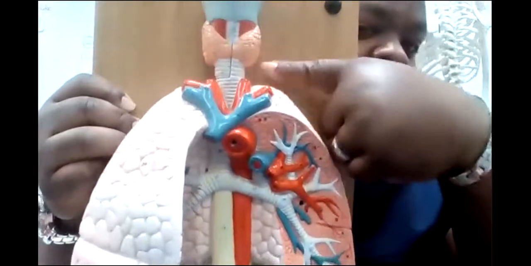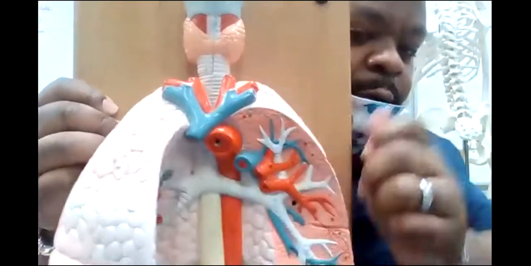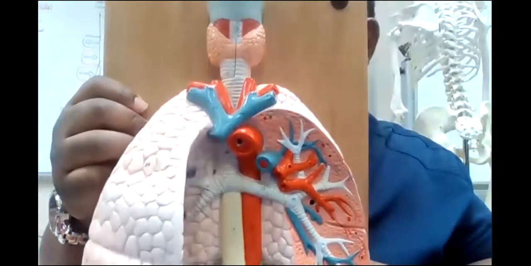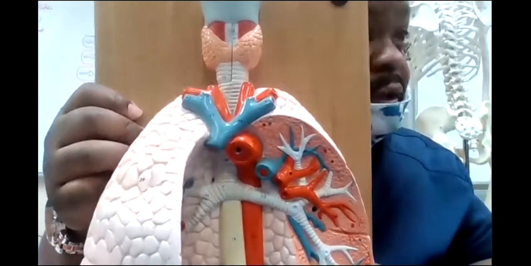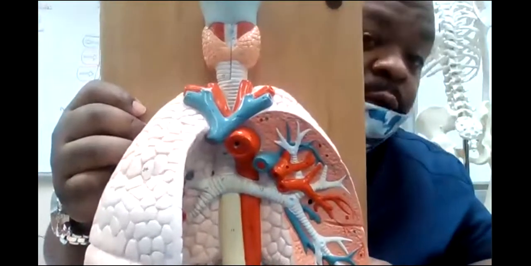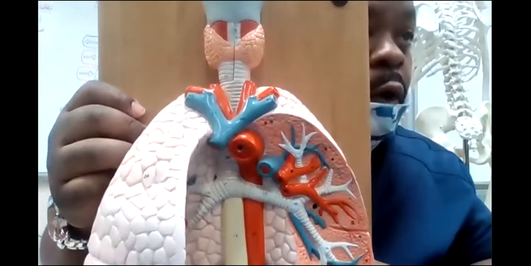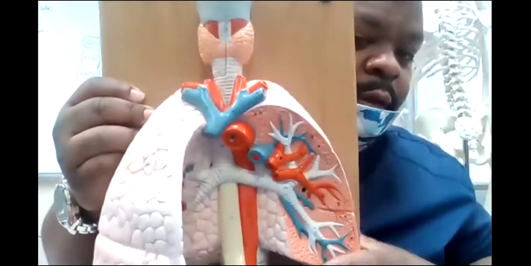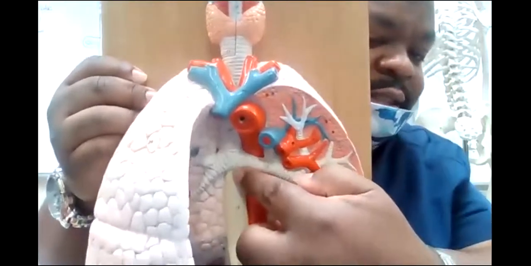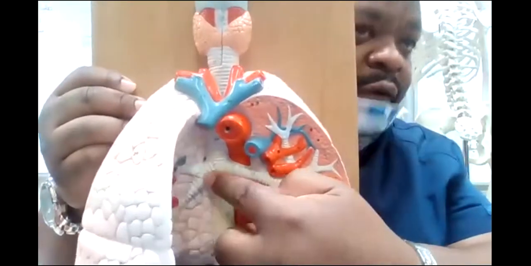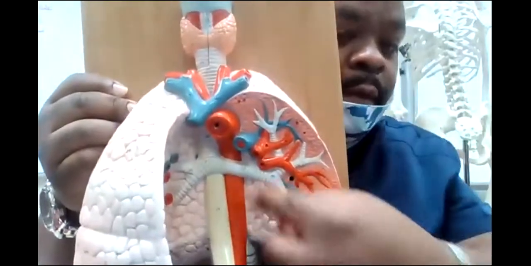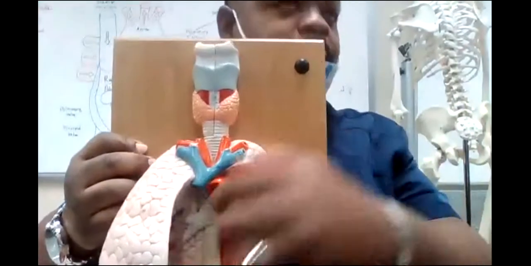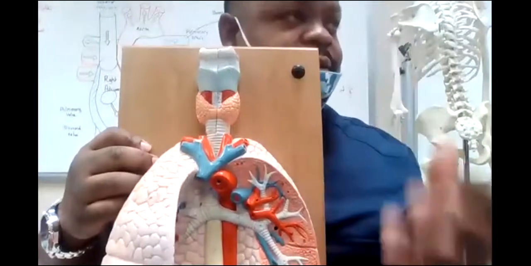Starts up here with the trachea, which comes all the way down to here, made up of C-shaped rings. You're going to learn how many rings are there. You're going to learn how long the trachea is. And the only complete ring of the trachea is the cricoid cartilage, right? Which is up here. And then when it comes all the way down, it stops and it bifurcates. Bifurcate means it turns into two, right? Branches off to the patient's left and right main stem bronchus.